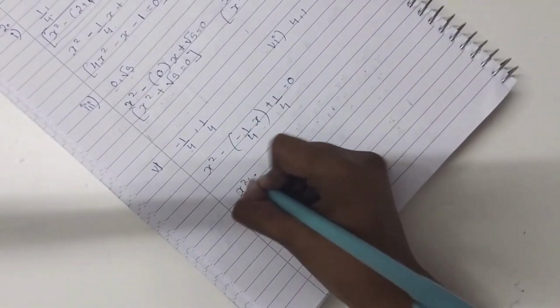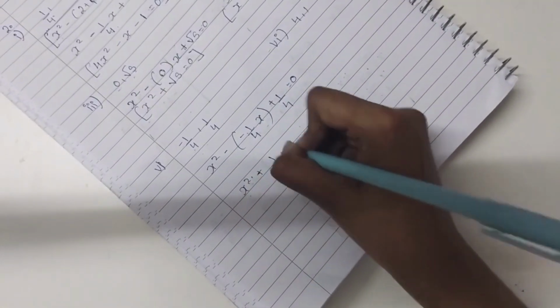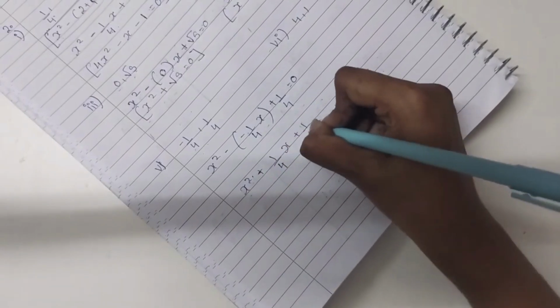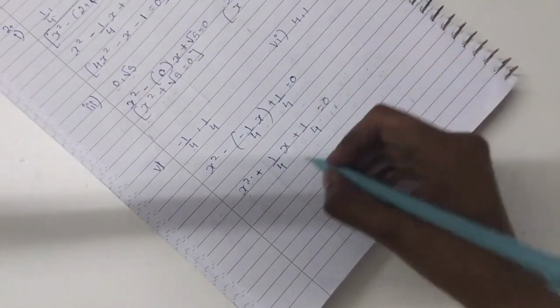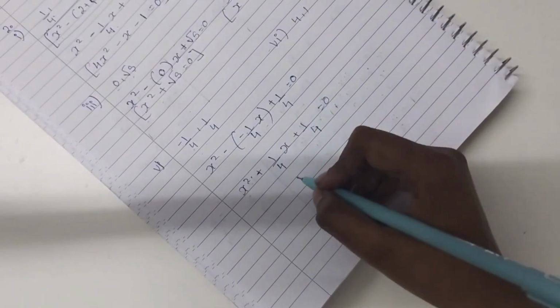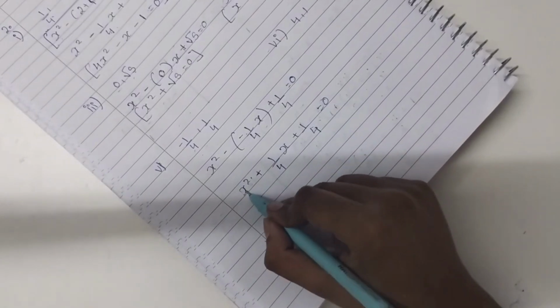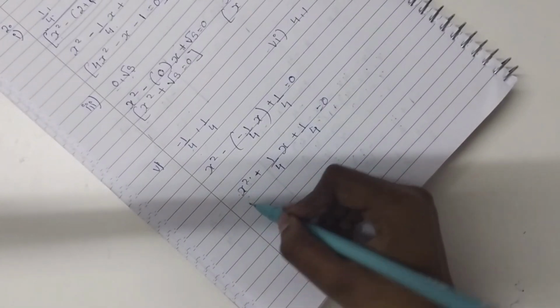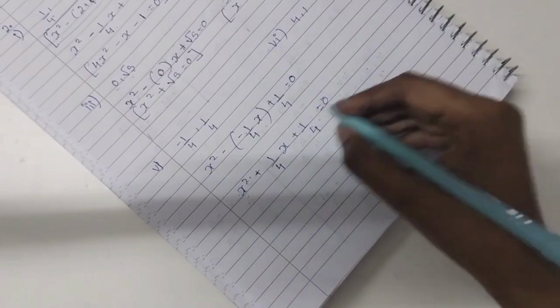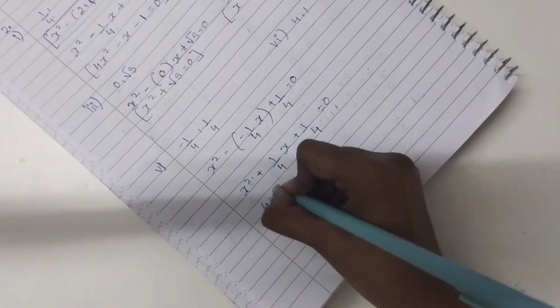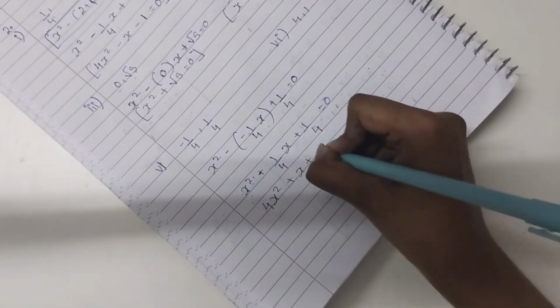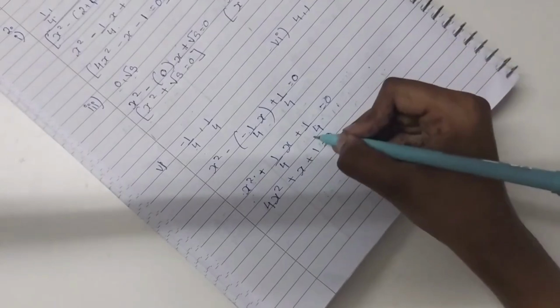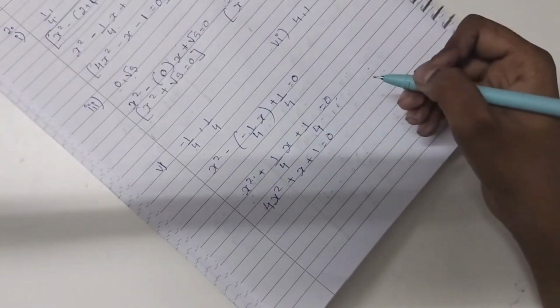So x squared plus 1 by 4 x plus 1 by 4 is equal to 0. In order to simplify the quadratic equation, we're going to multiply by 4. So we'll get 4x squared plus x plus 1 is equal to 0 because we bring 4 over to this side, which becomes 0.